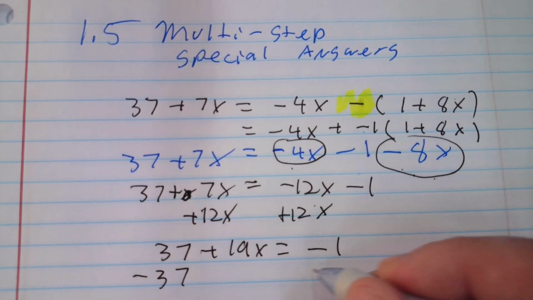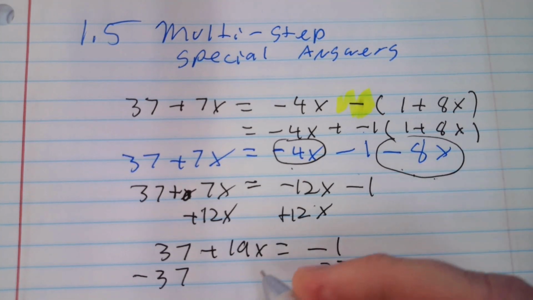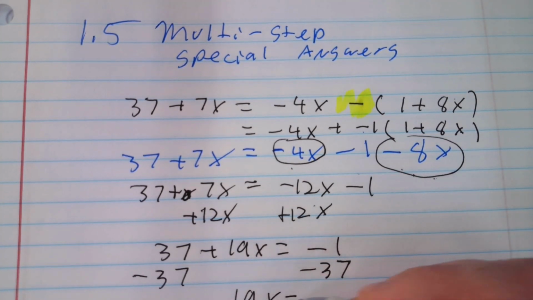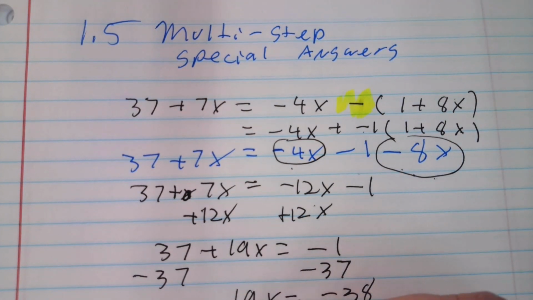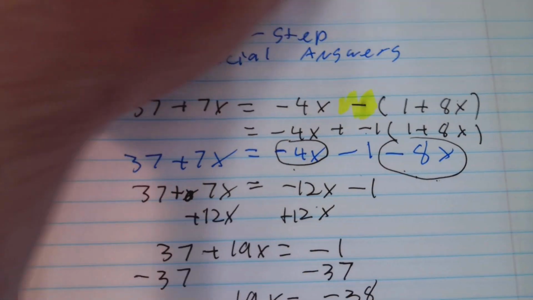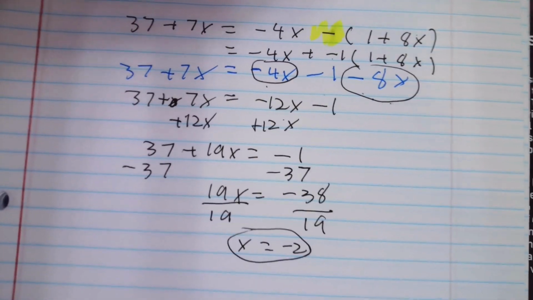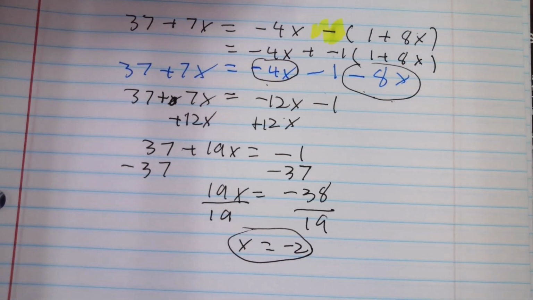Subtract 37, subtract 37. So I get 19x equals -38. And if I did this correctly, it's going to equal -2. Okay, that's as hard as it gets, right?